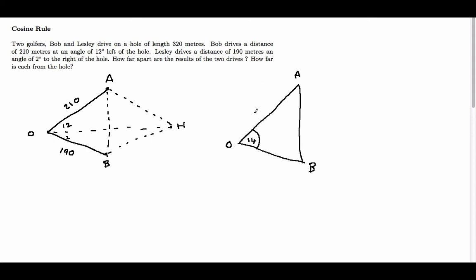The distance OA is 210, and the distance OB is 190. So let's label these sides up. As this length is opposite angle A, we'll call this length little a. As this length is opposite angle B, we call this little b. And as this is opposite angle O, we'll call that little o.